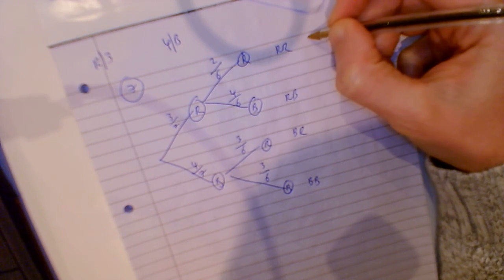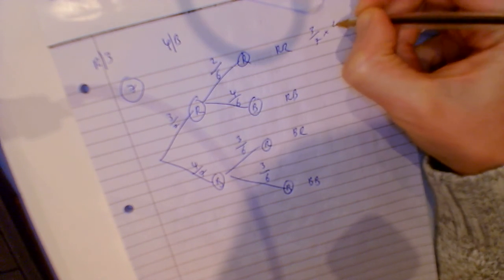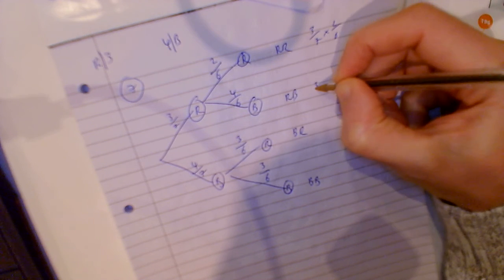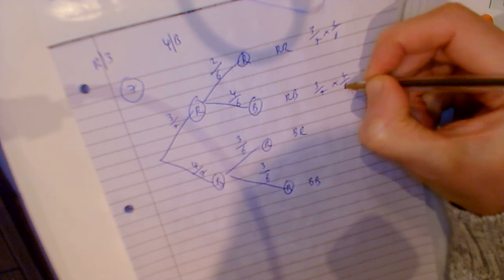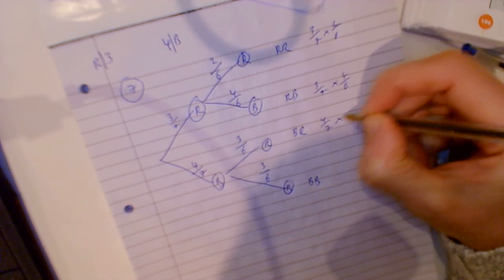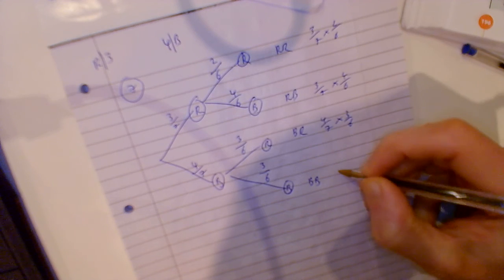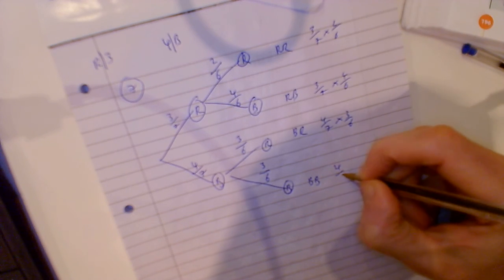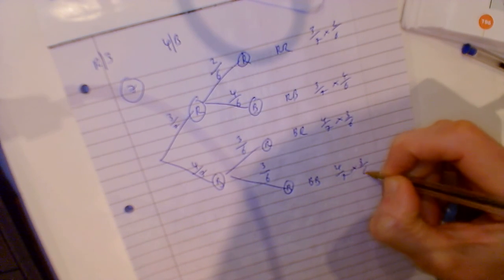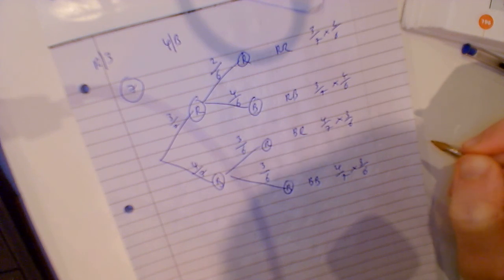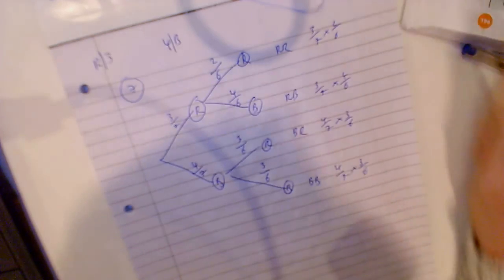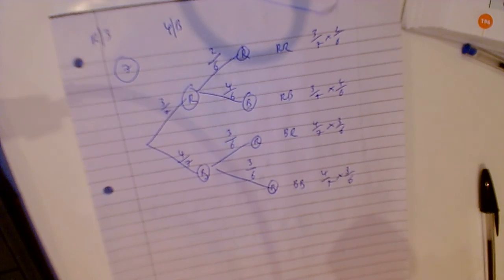Write them out. That's 3 over 7 multiplied by 2 over 6. That's 3 over 7 multiplied by 4 over 6. 4 over 7 multiplied by 3 over 6. And that's 4 out of 7 multiplied by 3 over 6. Okay? Hopefully that will help you do all of them.